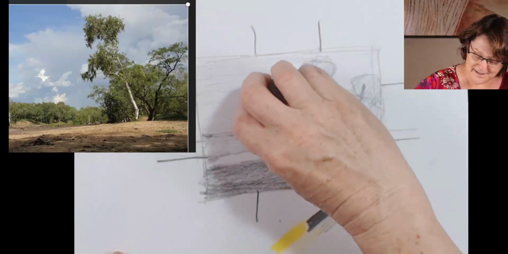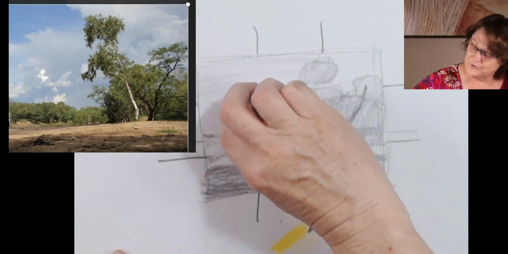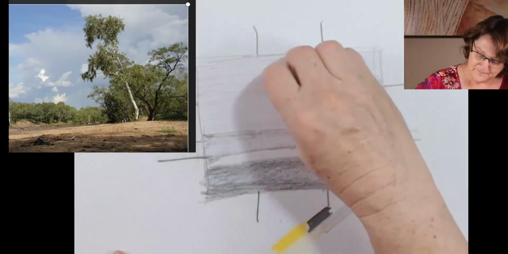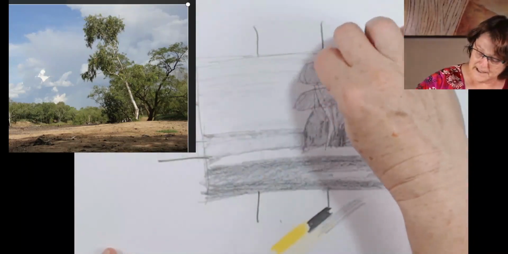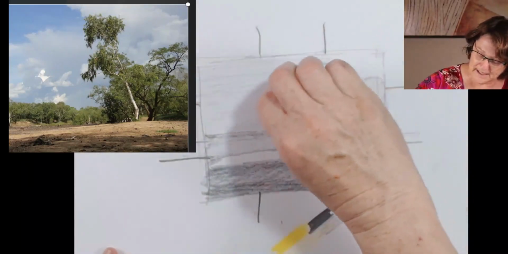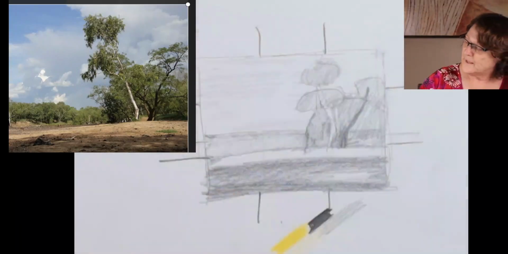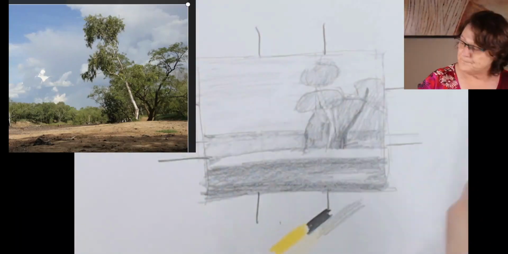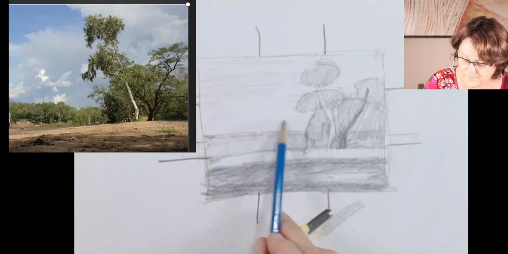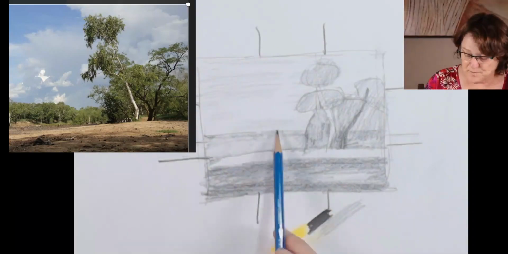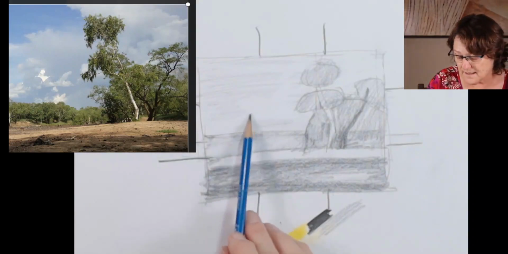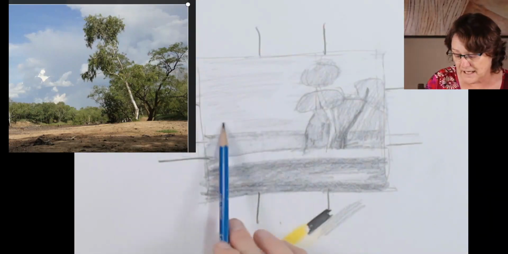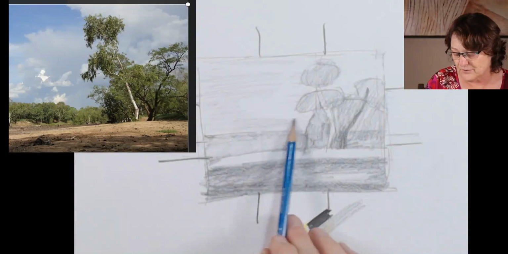If we get back to the sky now, these soft clouds, I'm using my kneadable eraser to come in there and soften them. This is an HB pencil because I want a couple of sharper edges underneath the clouds.